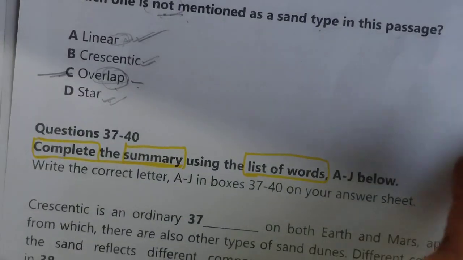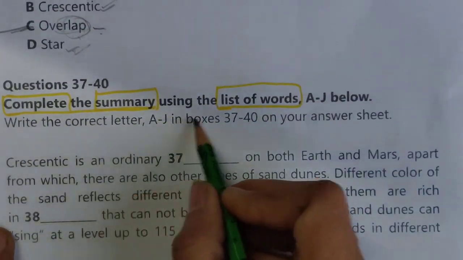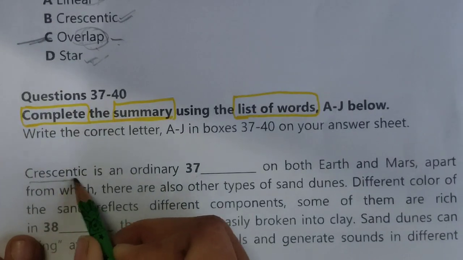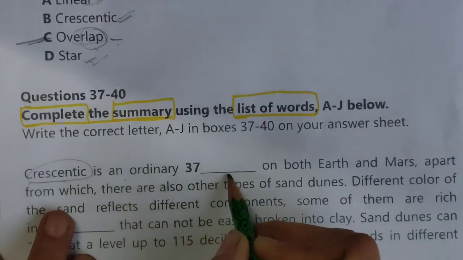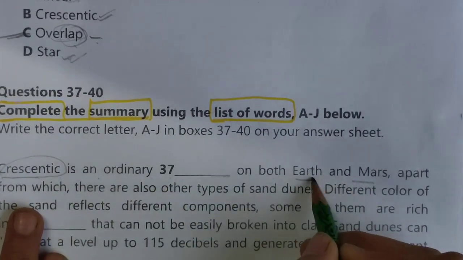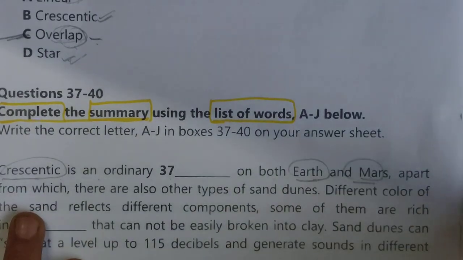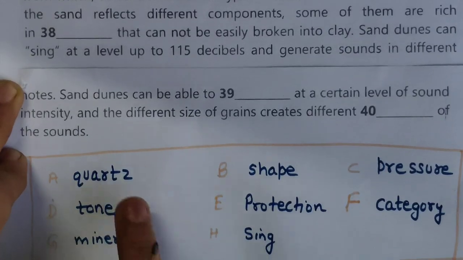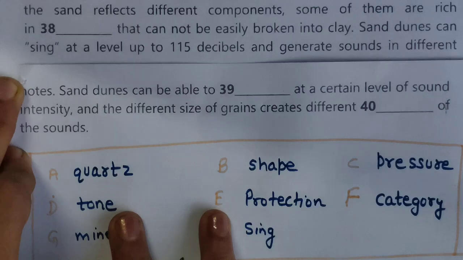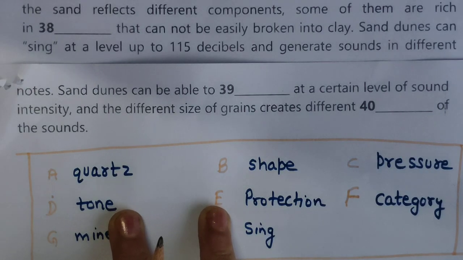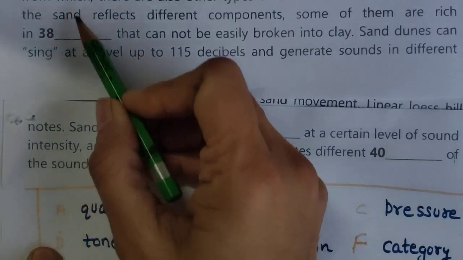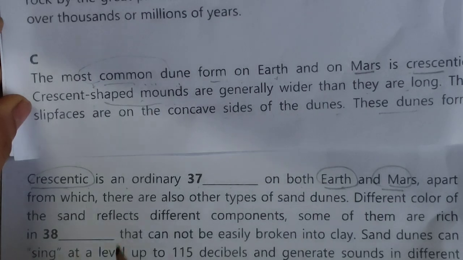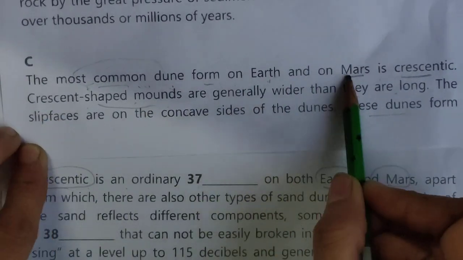Now coming to the fill in the blanks. Complete the summary using the list of words. So crescent word, we just came across this in C paragraph, is an ordinary dash on both Earth and Mars. We will be looking for this. Let's look at the list of options: quartz, stone, mineral. Same words they have used in the paragraph also. So we were looking for C paragraph where we have found this crescent word, and Earth and Mars is also there.